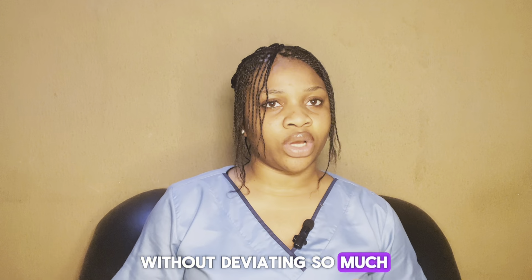Now for the explanation, you need to introduce yourself to the patient, tell the patient who you are. Then you confirm the patient's identity: check the wristband, confirm the name, the age, the date of birth of the patient, and the hospital number too. Then you describe the procedure that you want to carry out and the importance, that's the rationale behind it.